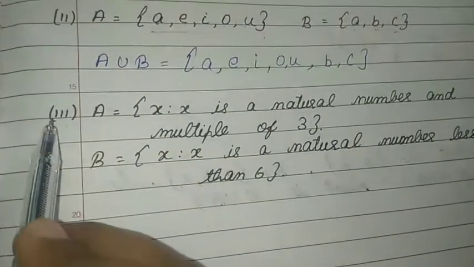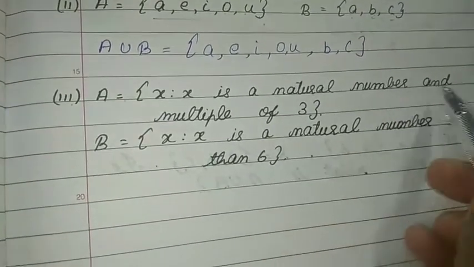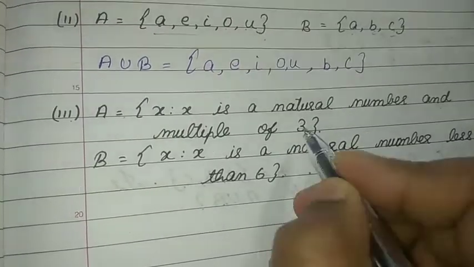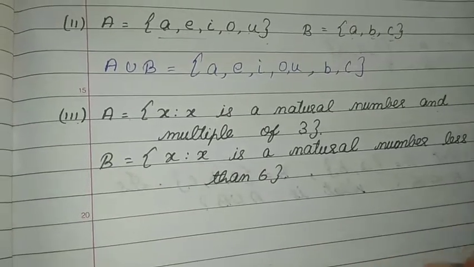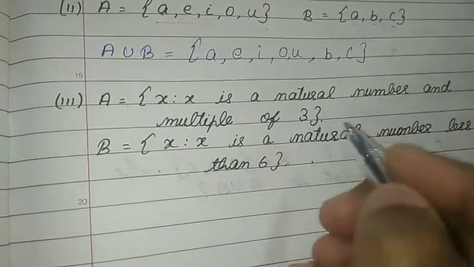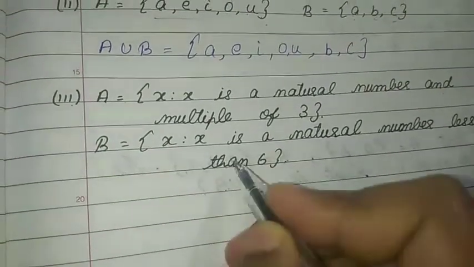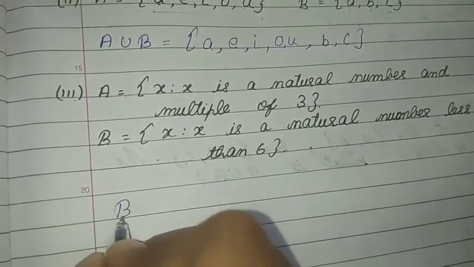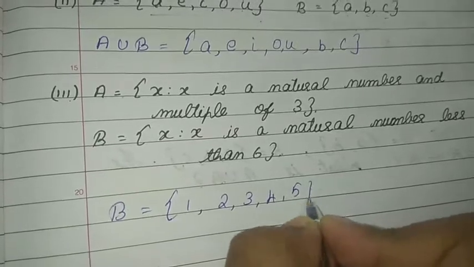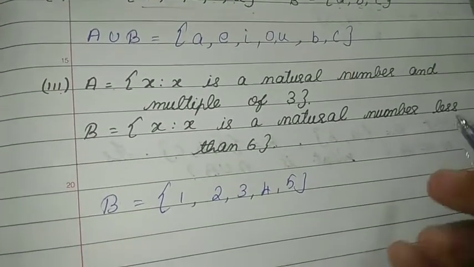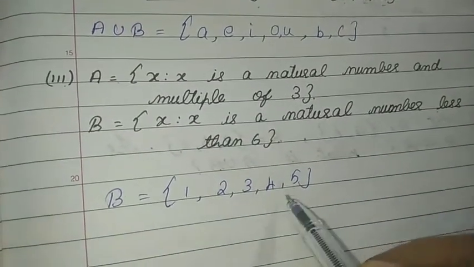Next one, third subdivision. A is equal to {x such that x is a natural number and multiple of 3}. It means that 3, 6, 9, 12, 15, etc. It goes on. This is the set A. Okay, so next set B is equal to {x such that x is a natural number less than 6}. It means B is equal to {1, 2, 3, 4 and 5}. 6 is not present here. Why? Because it is less than 6. Okay, the natural number is less than 6, so we are not taking 6.